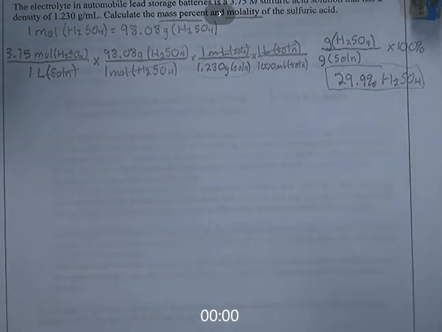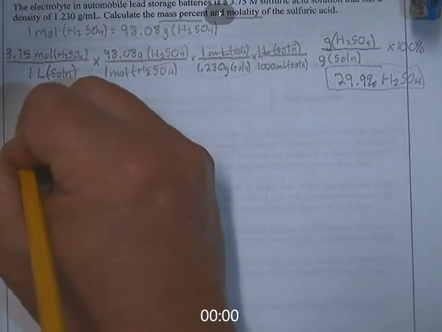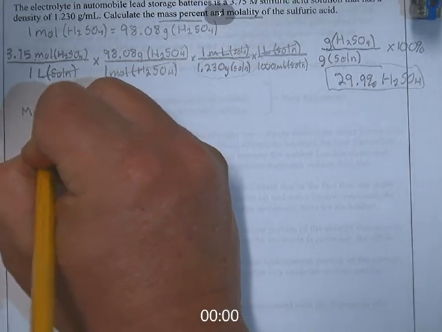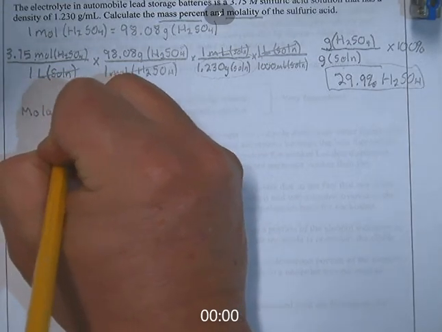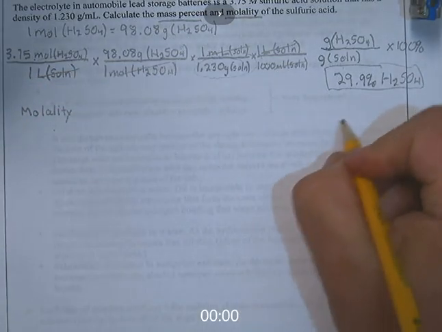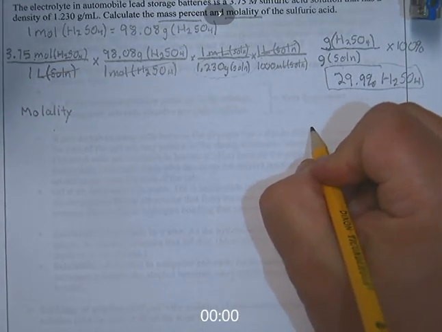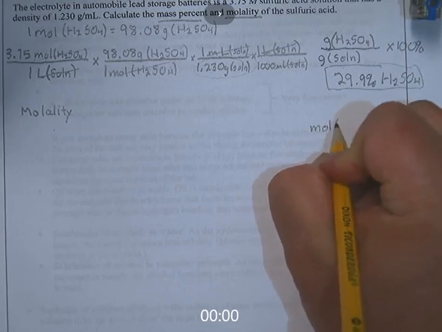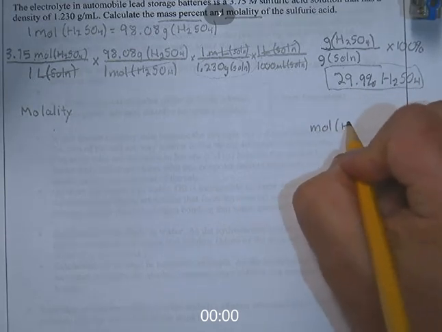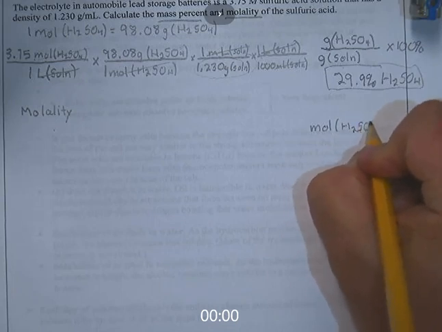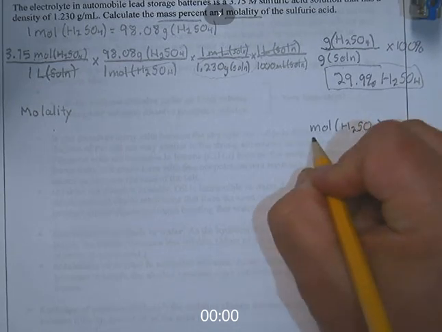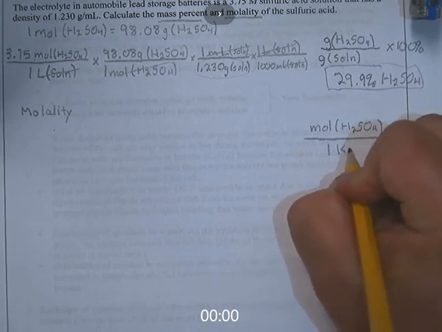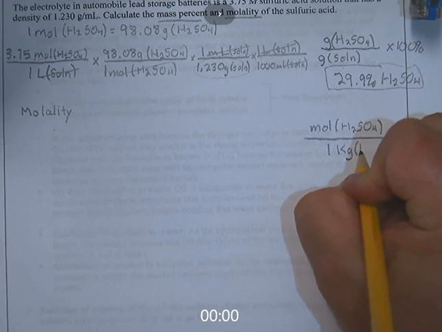Okay, next, the problem wants us to figure out molality. So go back and review what is molality. And molality, what you're trying to find, is the moles of your solute, in this case the sulfuric acid, for every 1 kilogram of water.